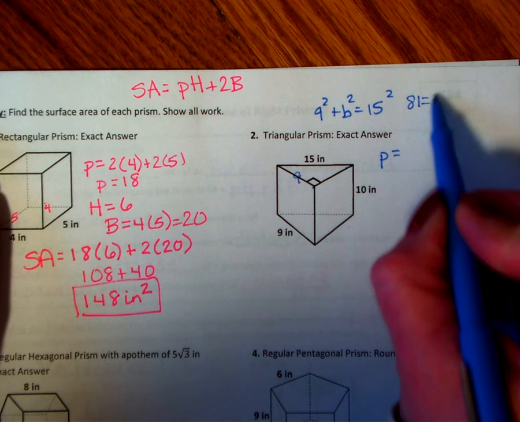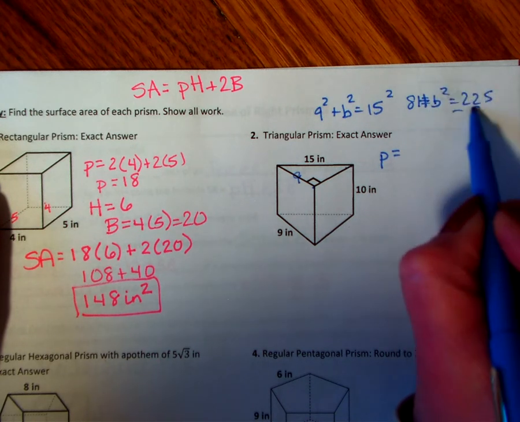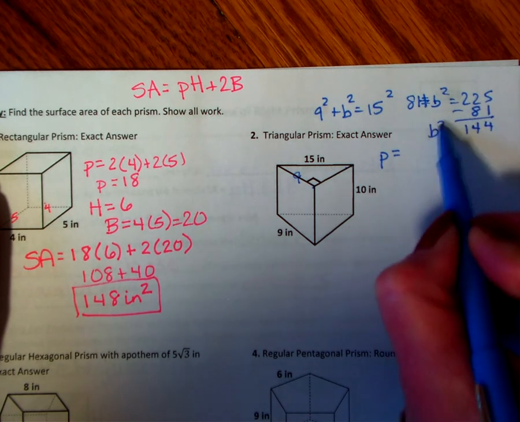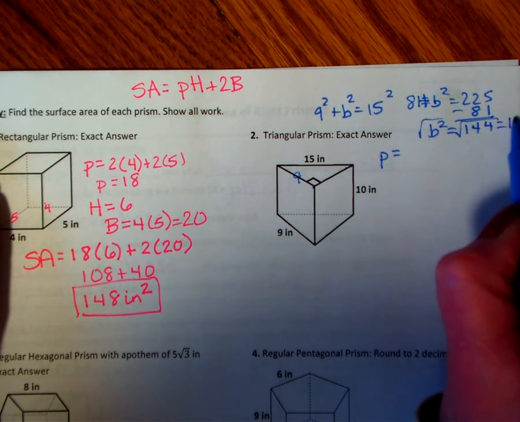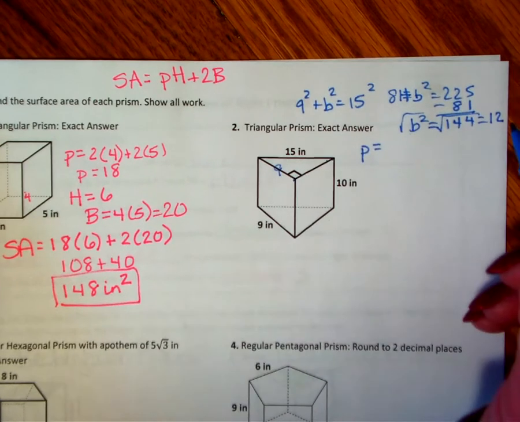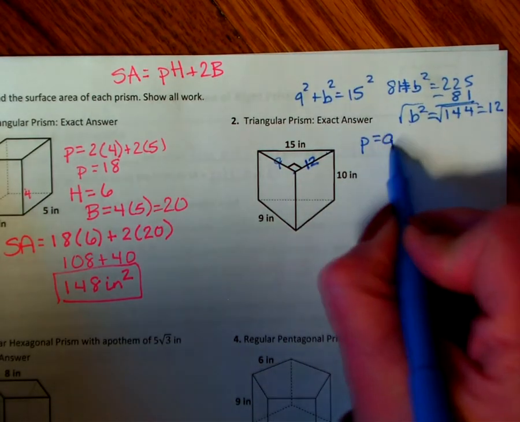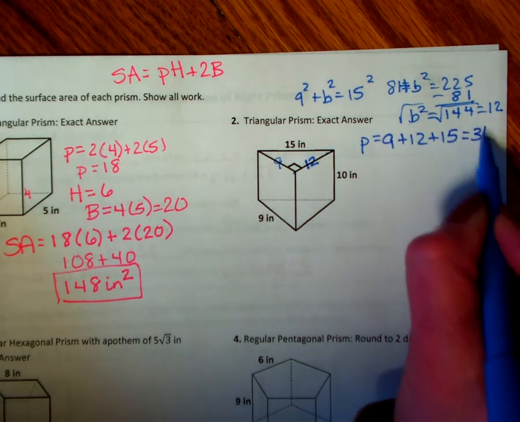So 81 plus b squared equals 225. Subtract 81, and I get b squared is 144. Square rooting that makes it equal to 12. So I know this side is 12. So the perimeter is 9 plus 12 plus 15, which is 36.